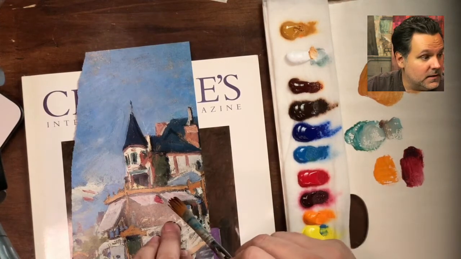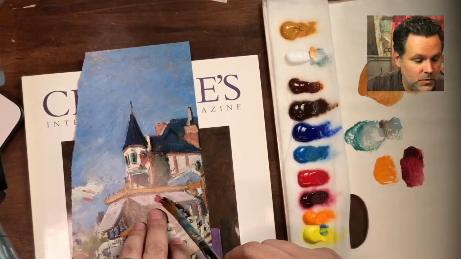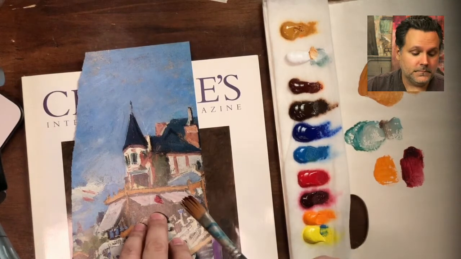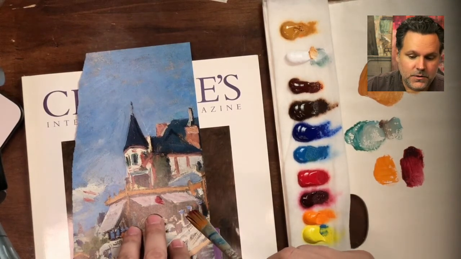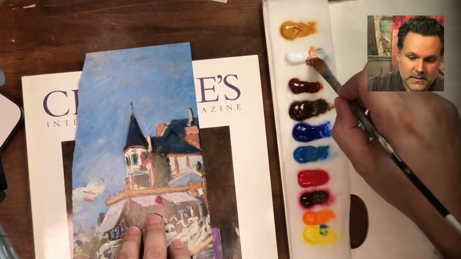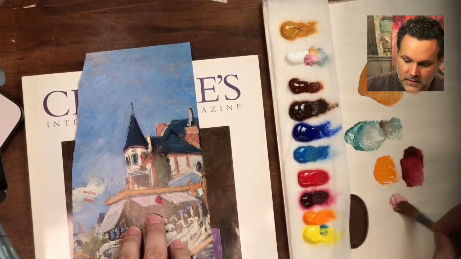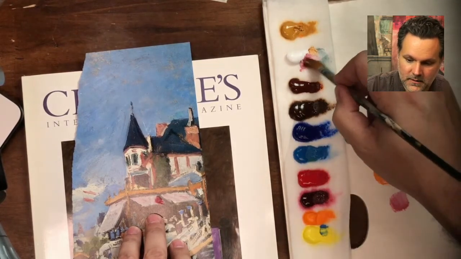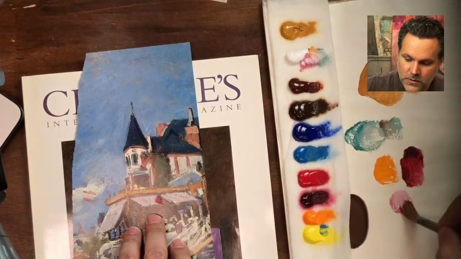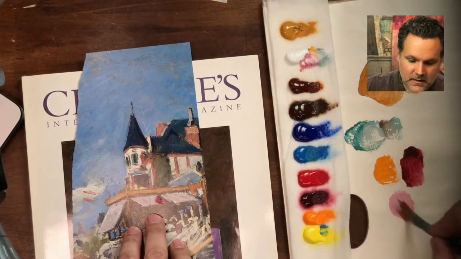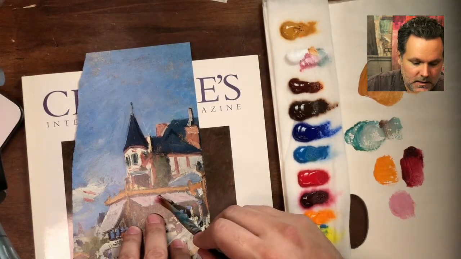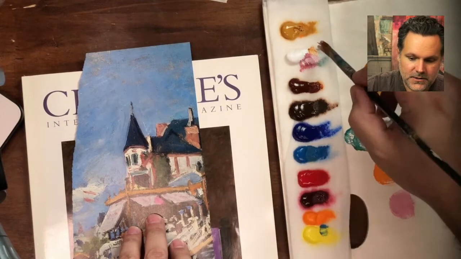And obviously that Alizarin Crimson is way too dark and too saturated. So if I add white, it's going to lighten the value and desaturate.